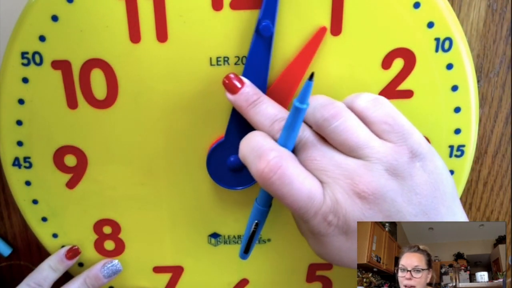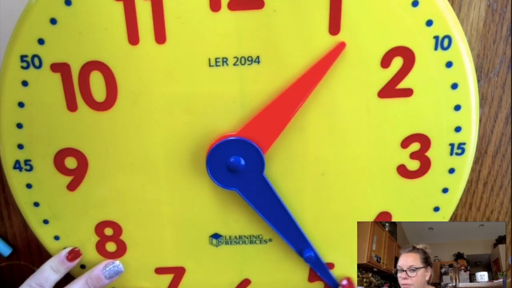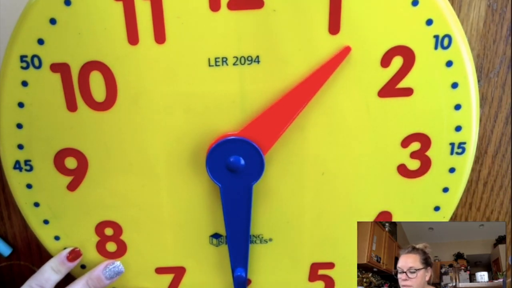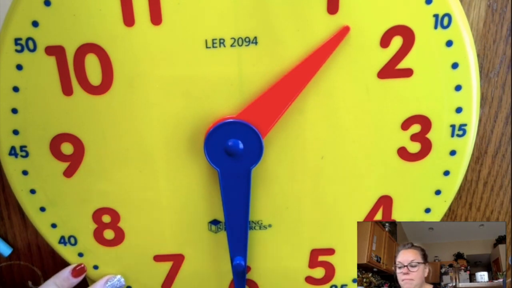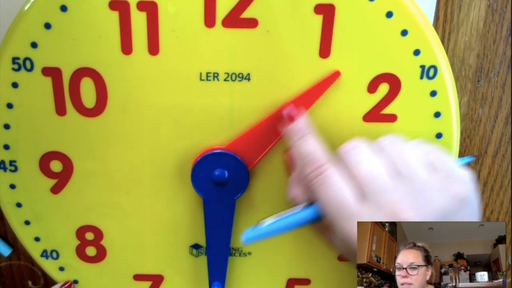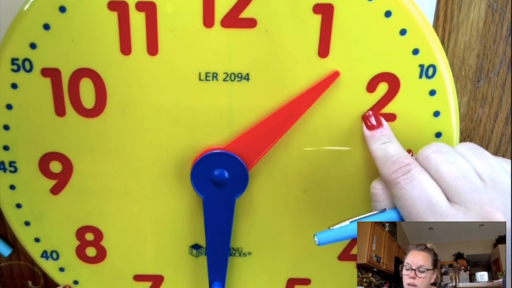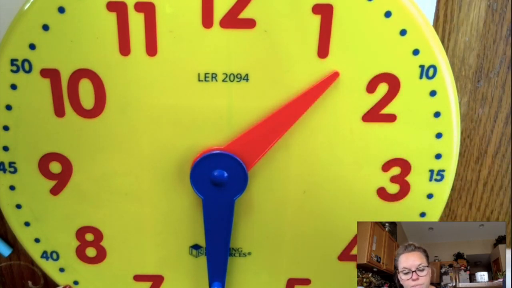Now, show half past 1. Okay, half past 1. My blue minute hand is now going to go halfway around my clock. So it's going to point at the 6. And because we're now halfway through, my hour hand is going to be in between the 1 and the next hour, which would be 2. So between the 1 and the 2.